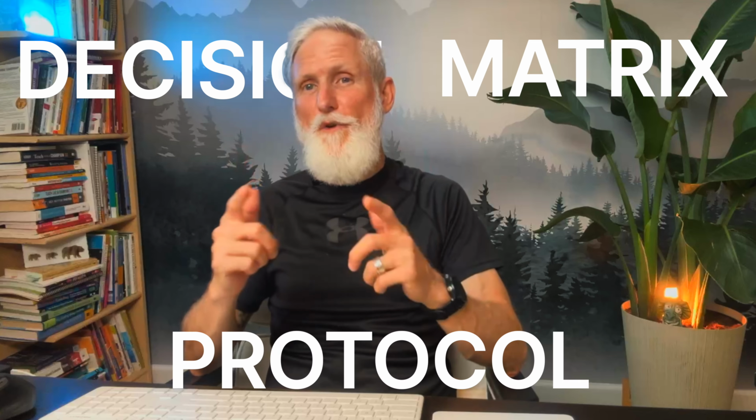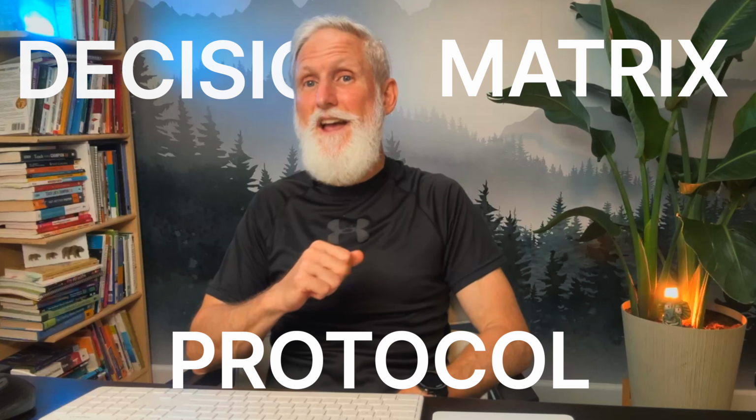Here's what I've learned. Teams don't need a majority rule where 51% win and 49% silently resist. They need consensus, where everyone can genuinely support the decision even if it wasn't their first choice. The decision matrix protocol creates that consensus by focusing on shared criteria instead of personal preferences.